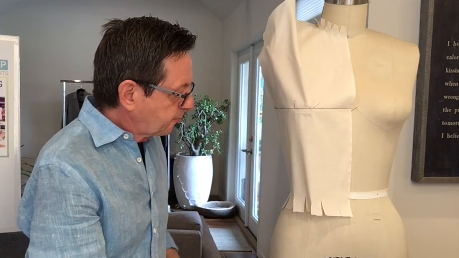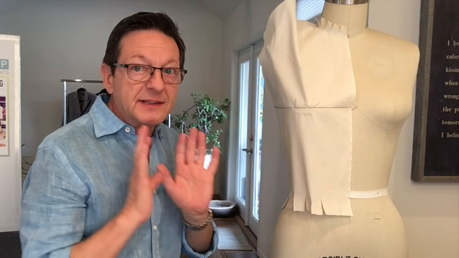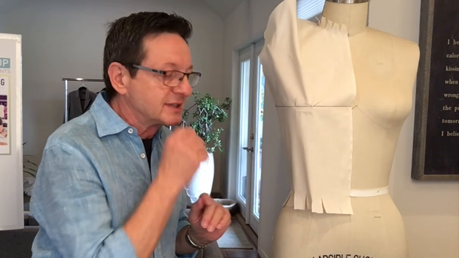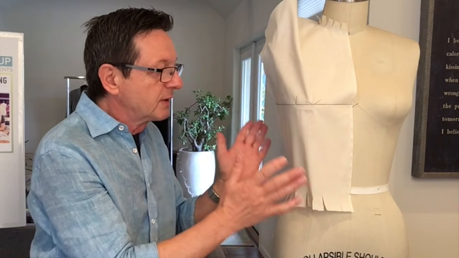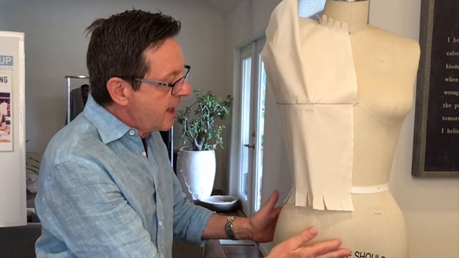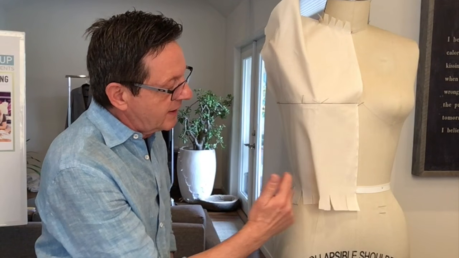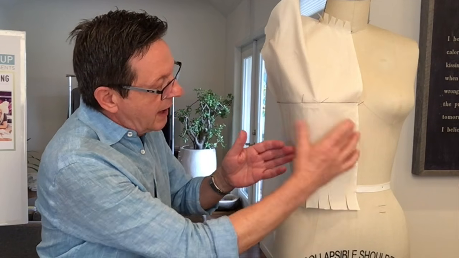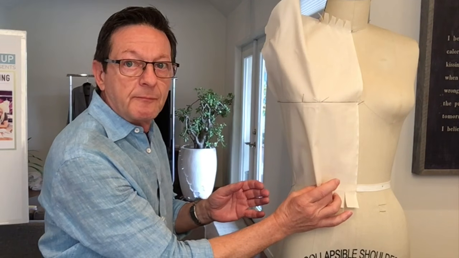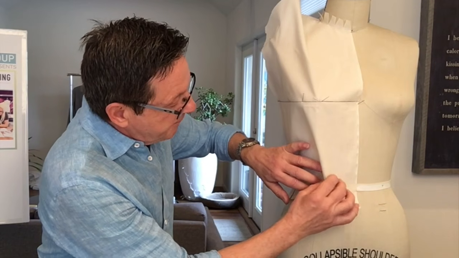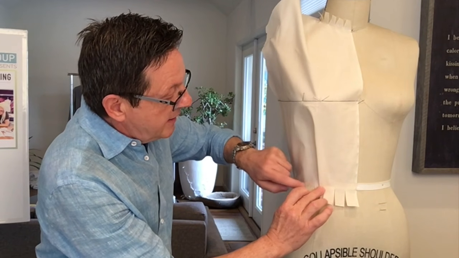I've pinned it, and now again, this is not a draping class, so I'm not gonna spend time showing you how to drape this. But in 30 seconds, I'm gonna show you a concept on how to take a two-dimensional piece of fabric, and you see this extra fabric right here, this extra fullness? Well, I'm going to pinch it and fold it to create a dart.